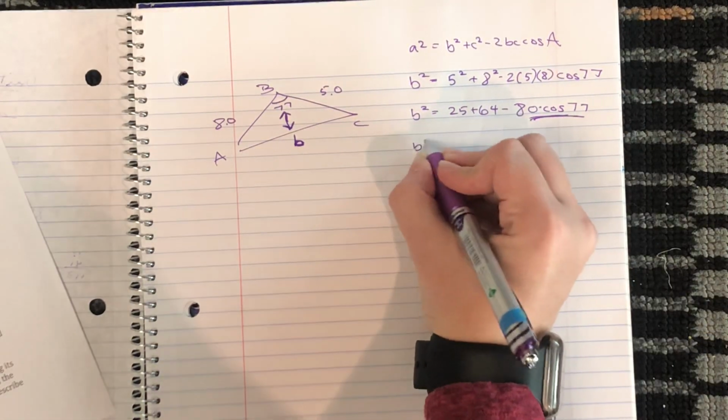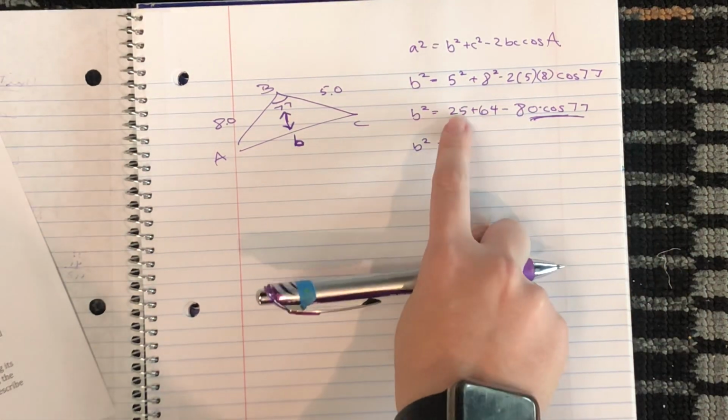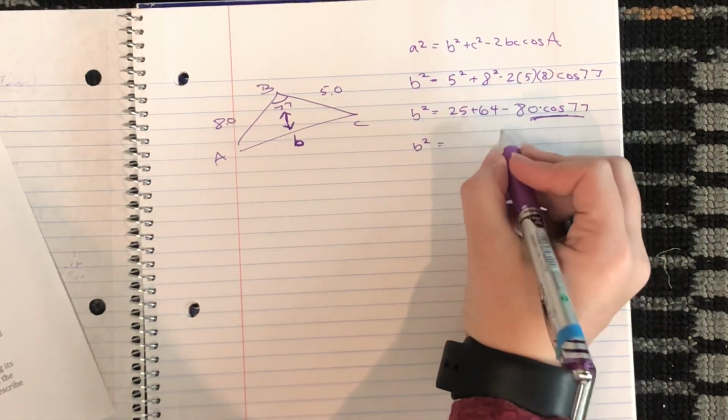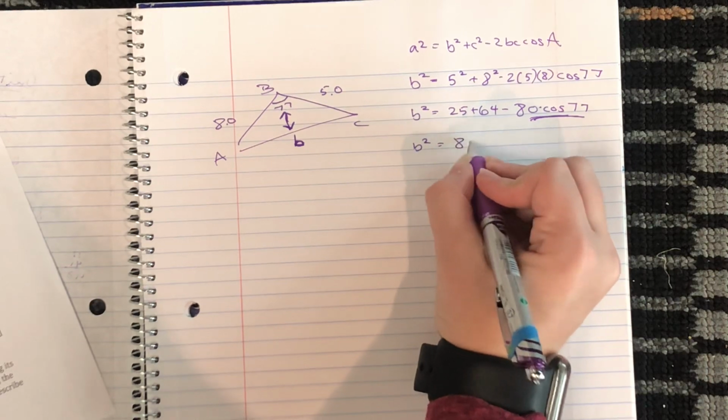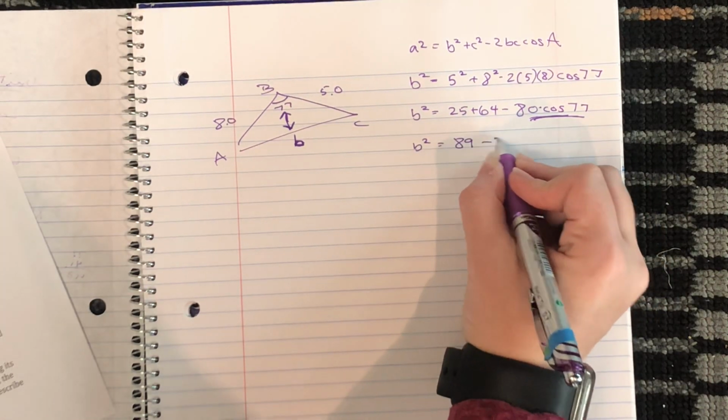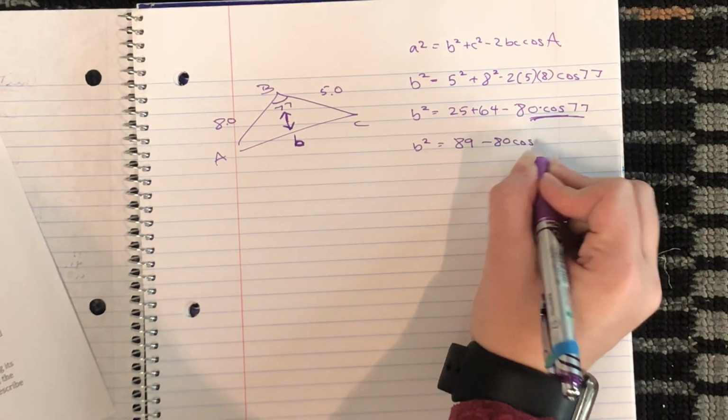So what you can do is you can combine 25 and 64. That's 89. Wow, numbers. I'm on break. Don't give me too much slack here.